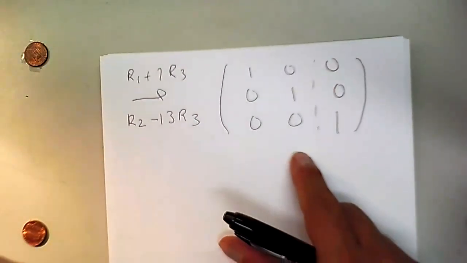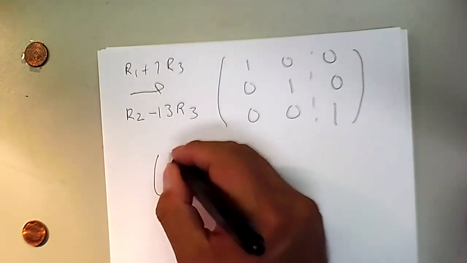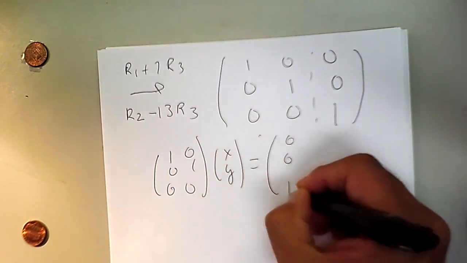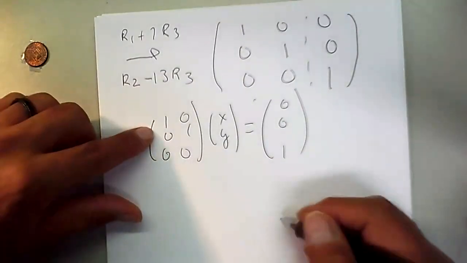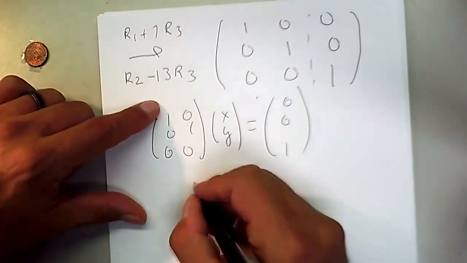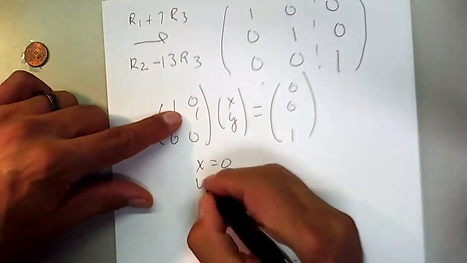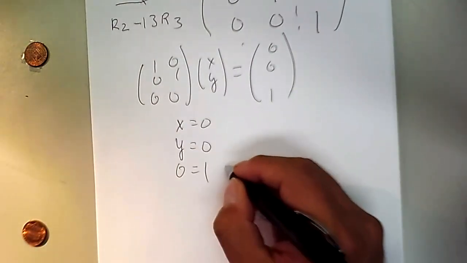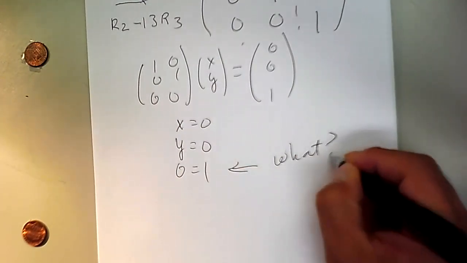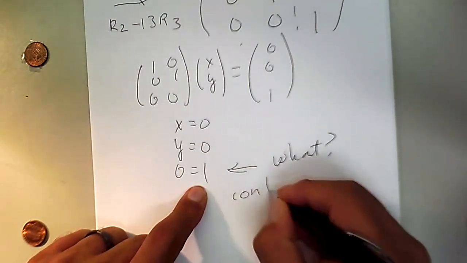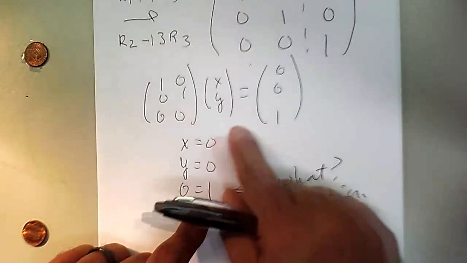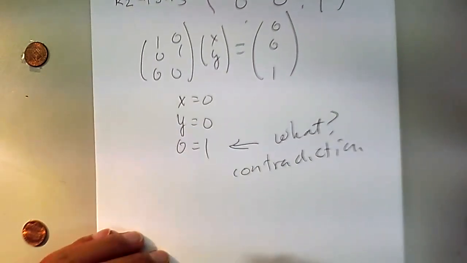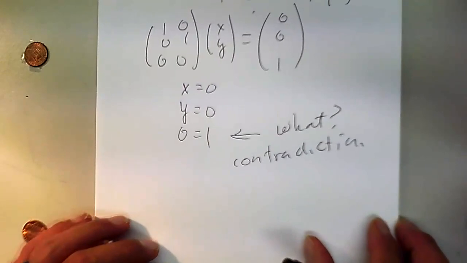So translating this into the system of equations, let's write it first. 1, 0, 0, 1, 0, 0 times x, y is going to give us 0, 0, 1, which looks not very bad, but this is telling us that x is 0, nothing wrong with that. Y is 0, nothing wrong with that. 0 equals 1. Here is where we have a problem. What? That's a contradiction. That means that there is no solution to the original problem. Our original problem has no solution whatsoever. None. Nothing. Zip. No solution.